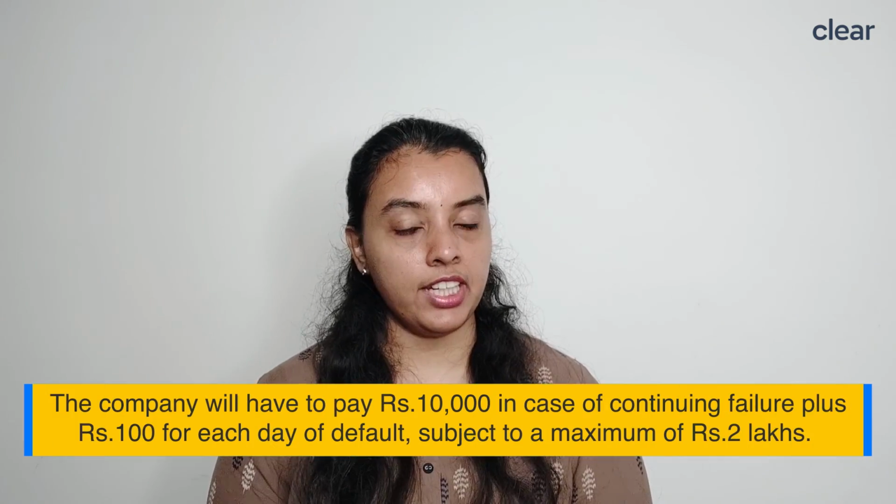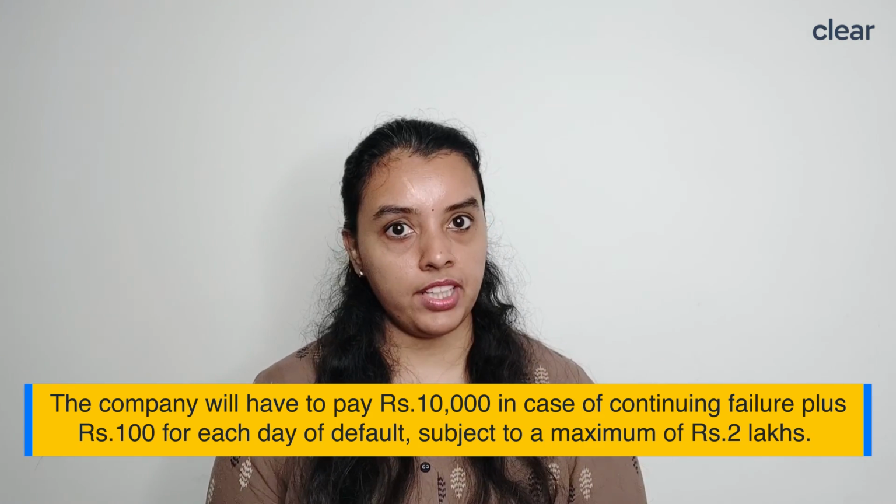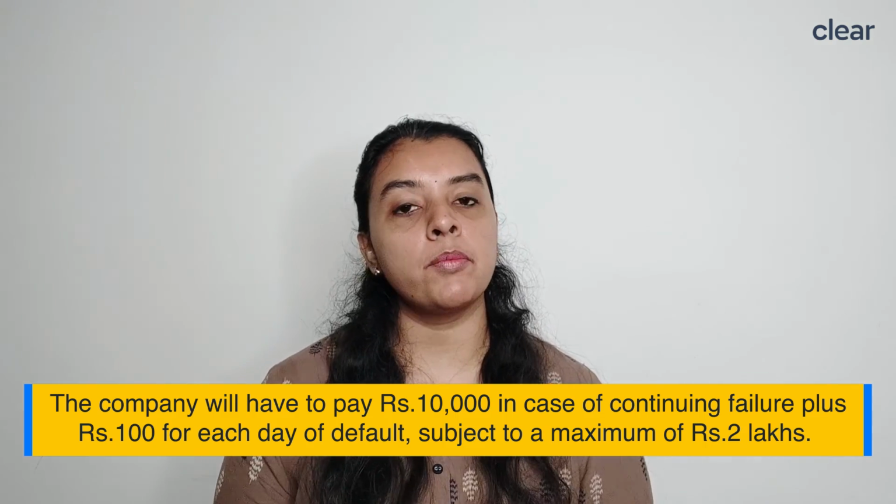If form MGT-7 is not filed within the due date, the company will have to pay Rs 10,000 in case of continuing failure plus Rs 100 for each day of default subject to a maximum of Rs 2 lakhs. The managing director or chief financial officer or any other director to whom the board assigns the responsibility will have to pay a penalty of Rs 10,000 plus Rs 100 for each day of default subject to a maximum of Rs 50,000.